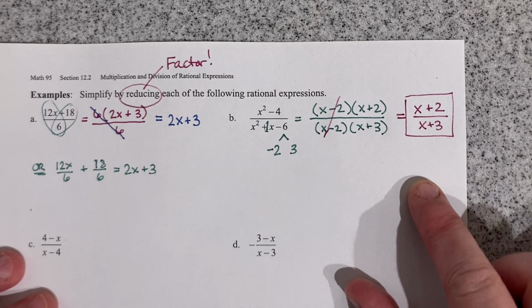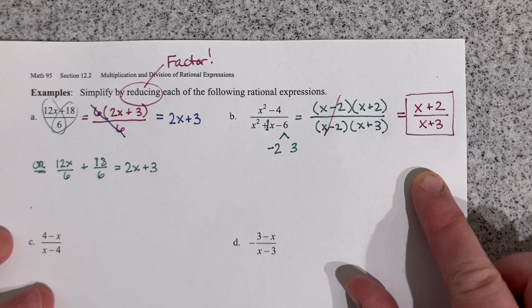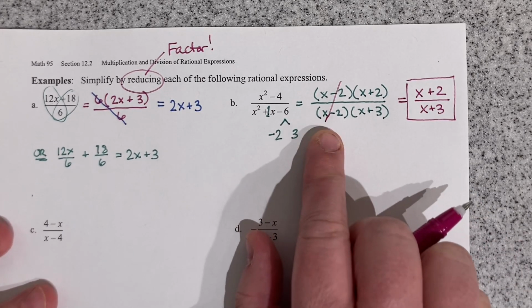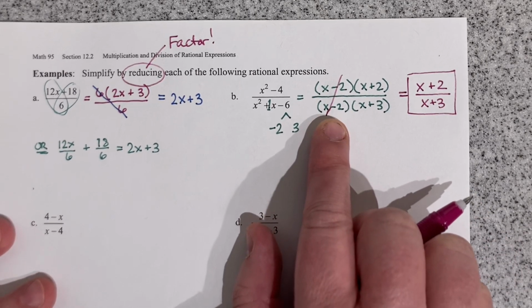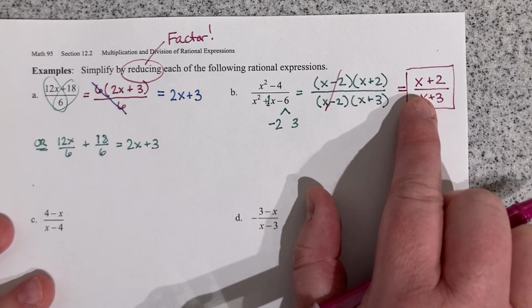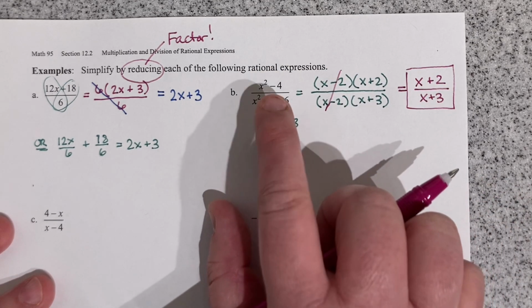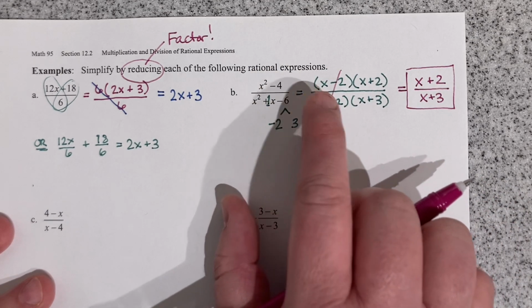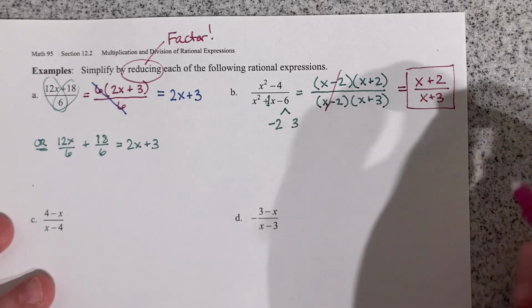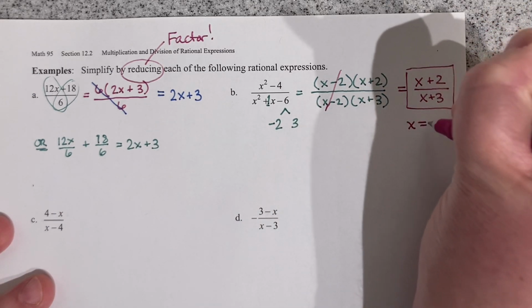Now, one thing that we're going to be doing that is a little different is noting what canceled here, because this isn't exactly the same as this original function, because it has this rule that x cannot equal 2.